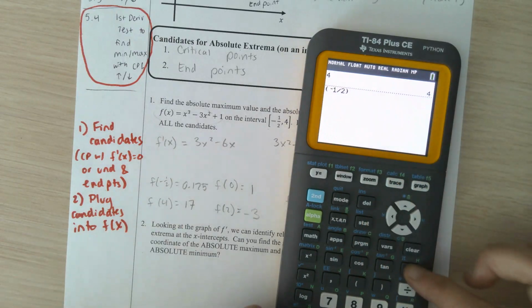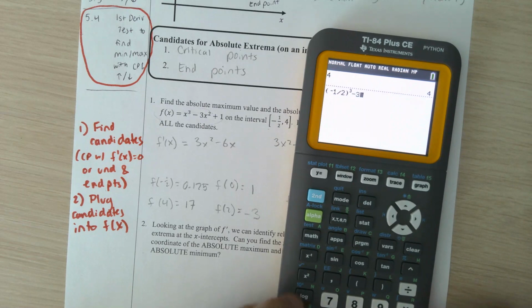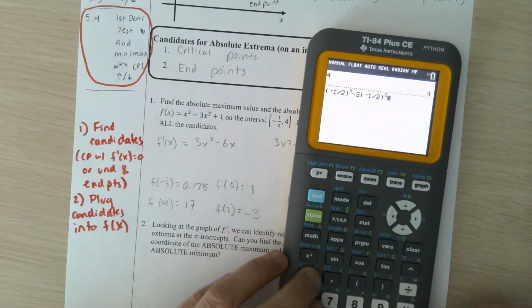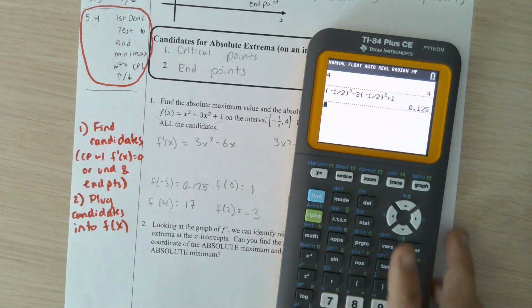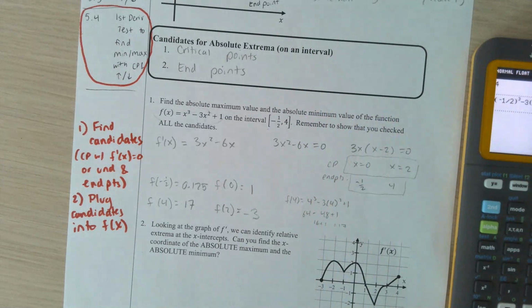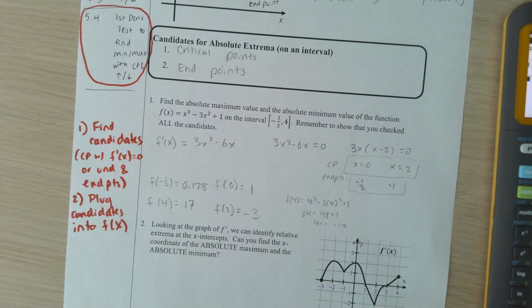So -1/2 to the third minus 3 times -1/2 squared plus 1, right? 0.125. So please be careful because this concept is easy, but I don't want you guys to get it wrong, all right? Because this is basic function notation back in algebra, just plugging and checking.